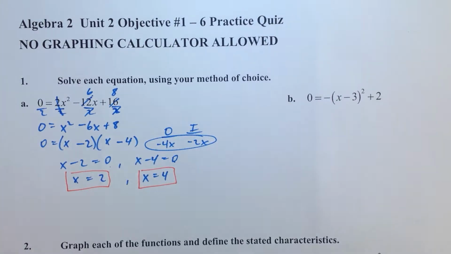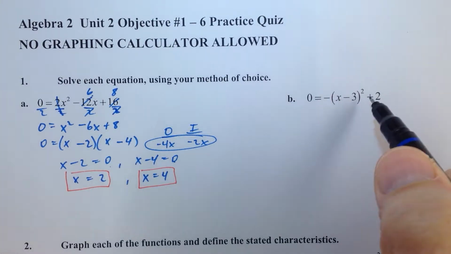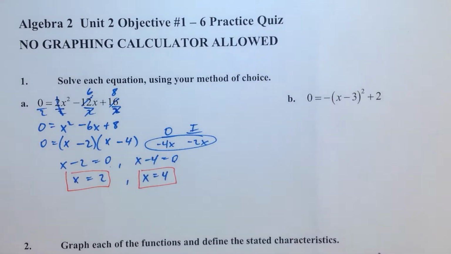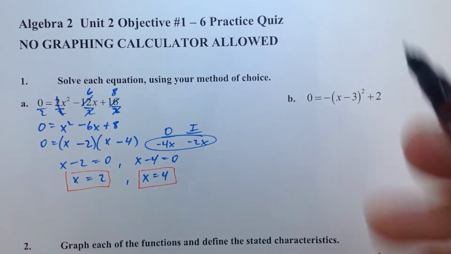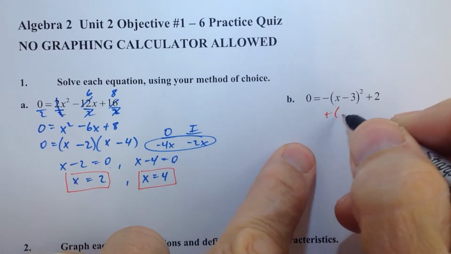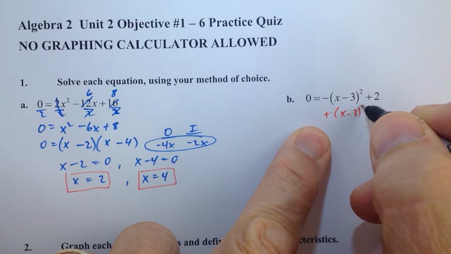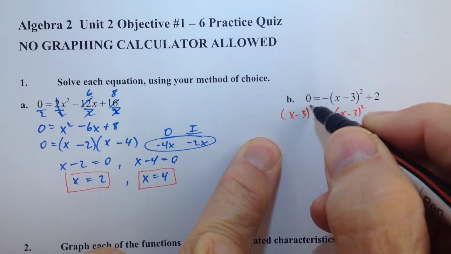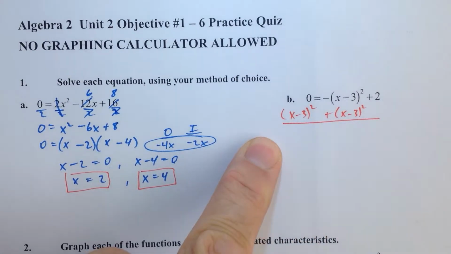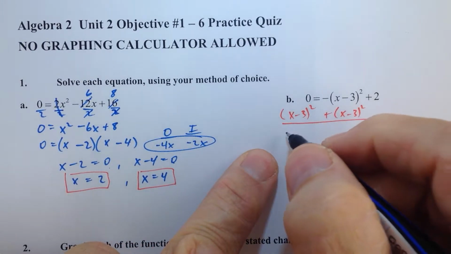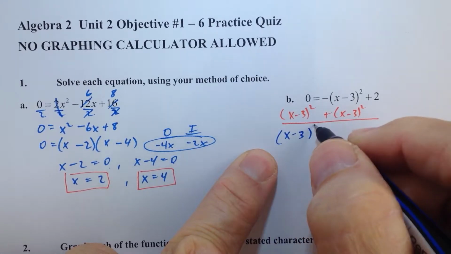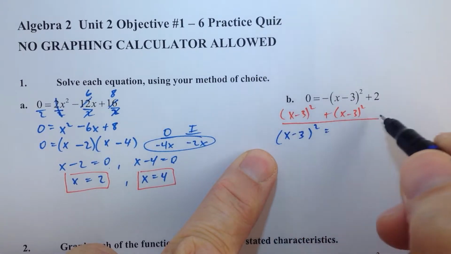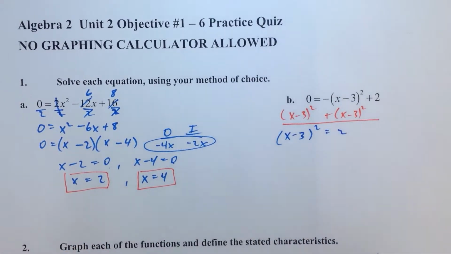I'm going to go ahead and show you two different methods to solve this equation here. The easiest way to do this would be to go ahead and add this expression, x minus 3 squared, to both sides. When we add that to both sides, we get x minus 3 quantity squared on the left-hand side, and on the right-hand side we get equals 2.